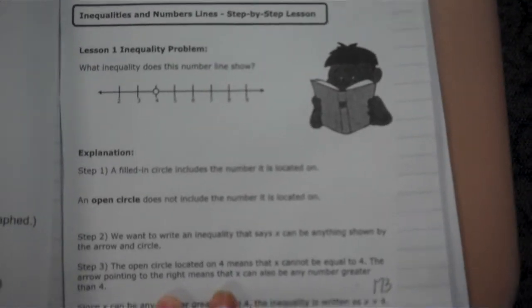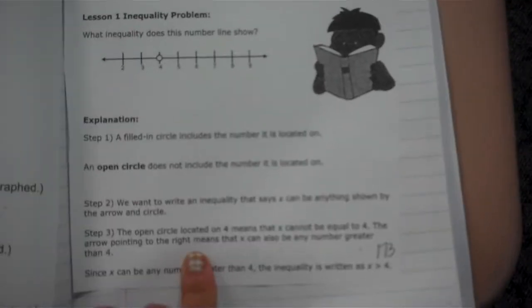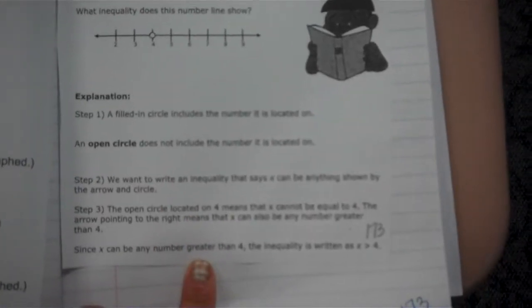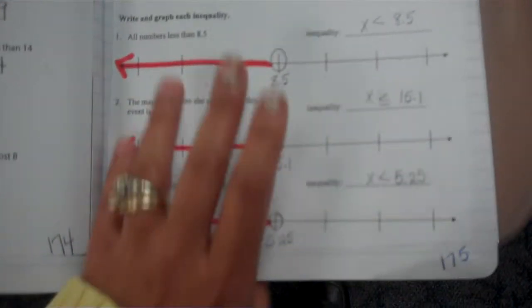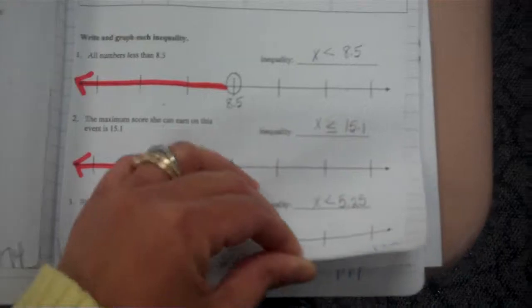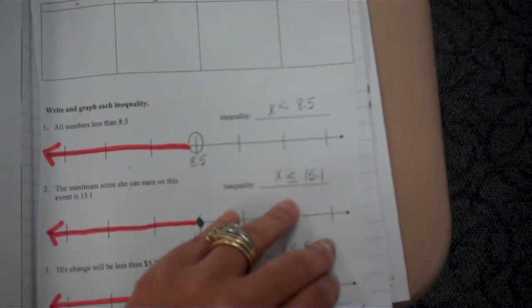173 should be inequalities and number lines step-by-step lesson sheet, which is more information on graphing inequalities and knowing when to put an open and when to put a closed circle and which way to draw the arrows. 174 is translating phrases. 175 is inequalities with fractions and decimals. This 175 page should have 1 through 3. And then 176 should have the remaining problems, problems 4 through 8.